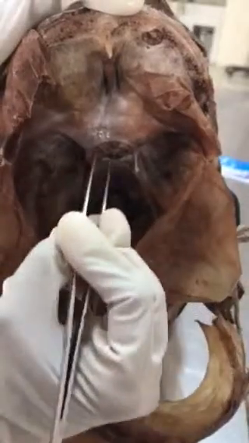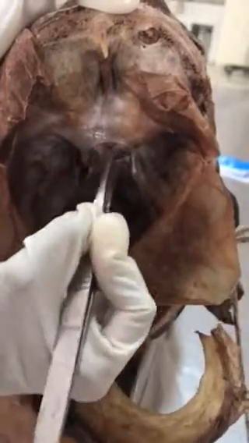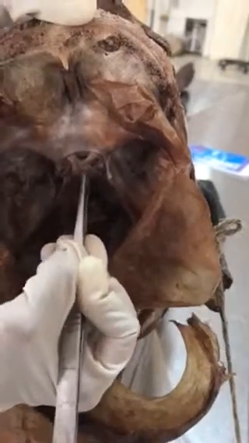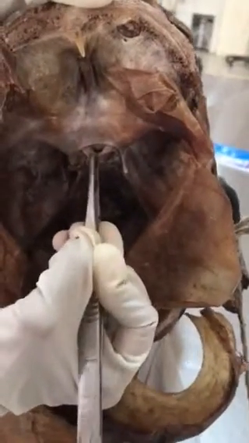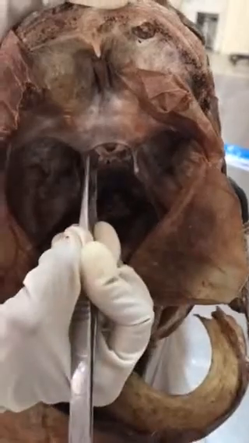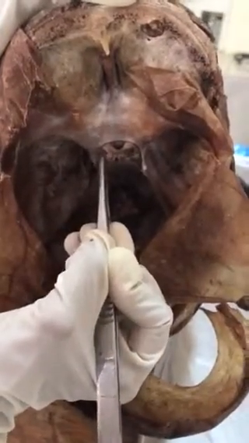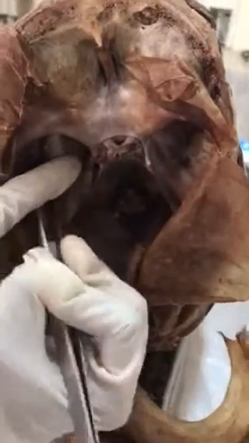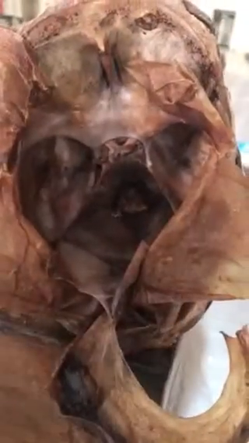And then superiorly, can you see the optic nerve and optic chiasma? This is the meeting area where the optic nerves cross, the area called the optic chiasma. Along with that you have the internal carotid artery here. And then we will see the lateral wall. So this is superior.